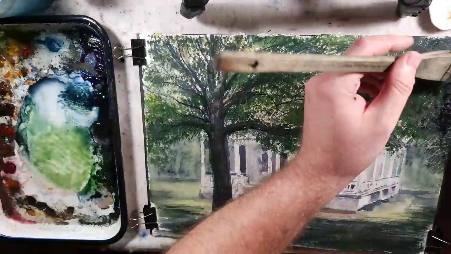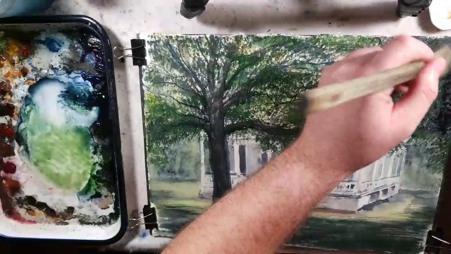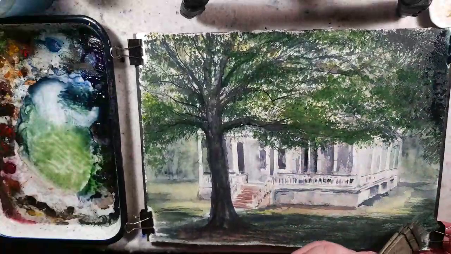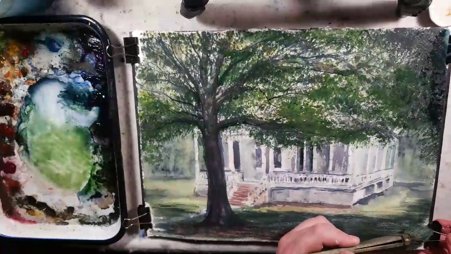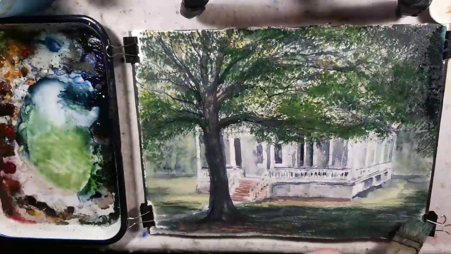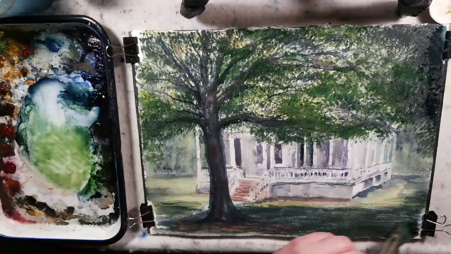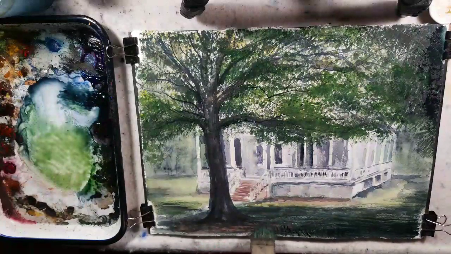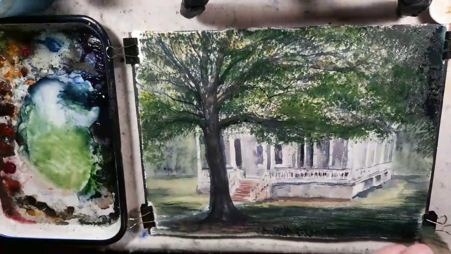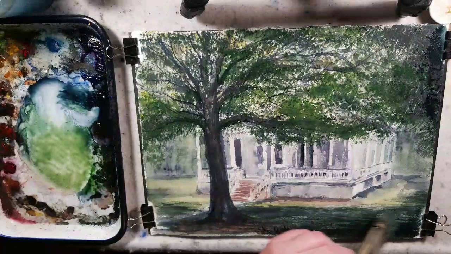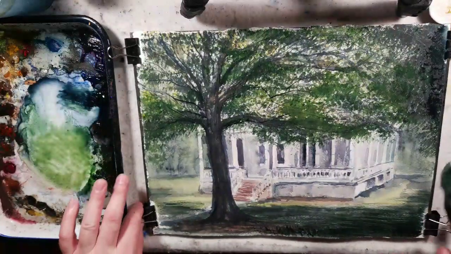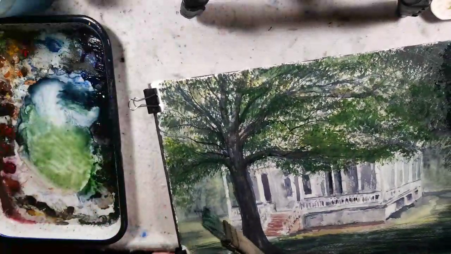I may have to go underneath these clips. So like I said, I'm not sure how she's going to mat it and exactly how wide. And like I said, she might not like this one, which is totally fine. But just in case, it's good practice, good learning experience.